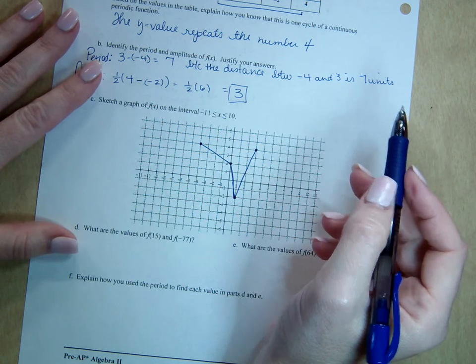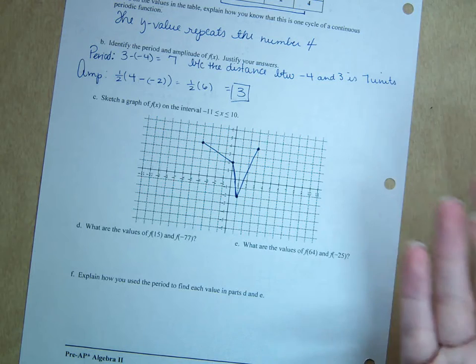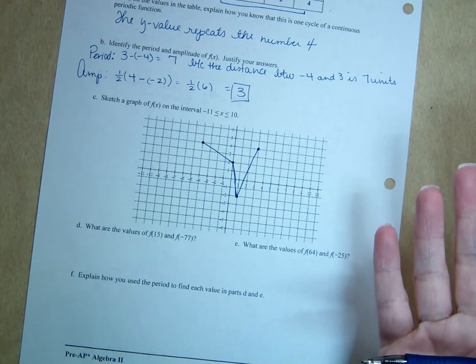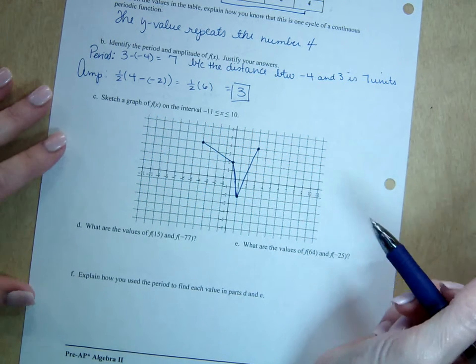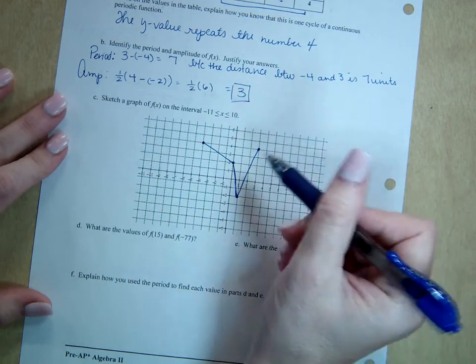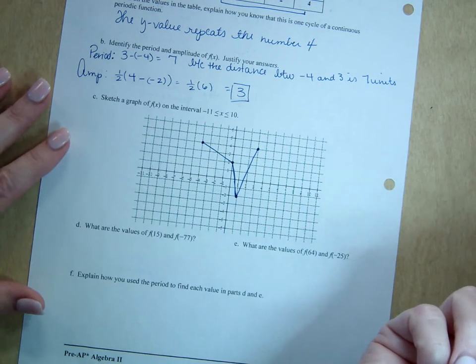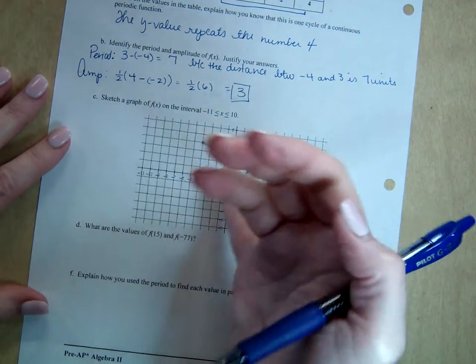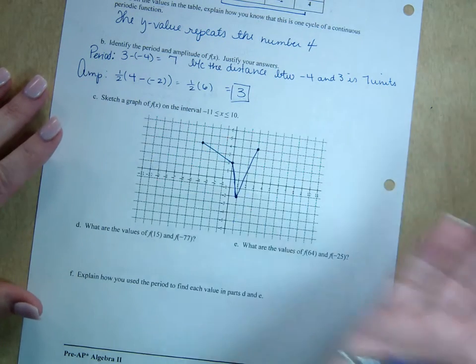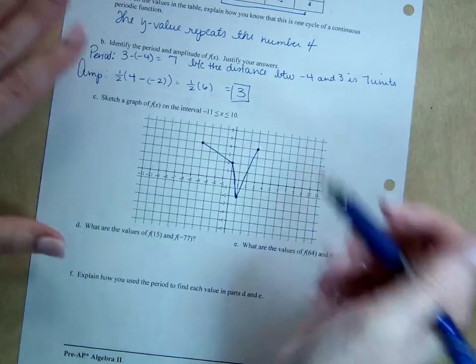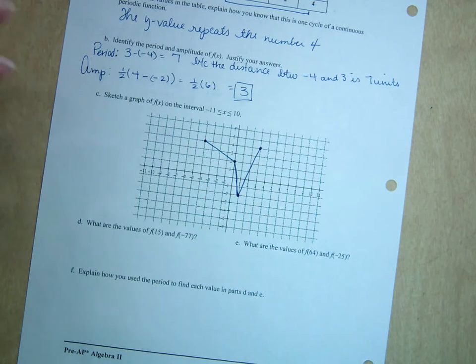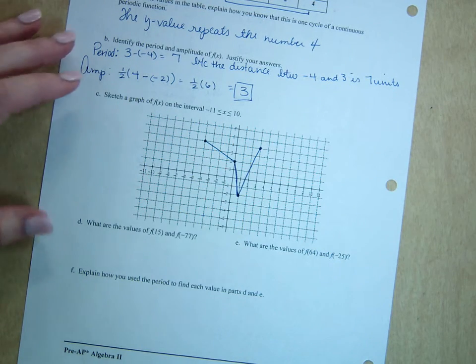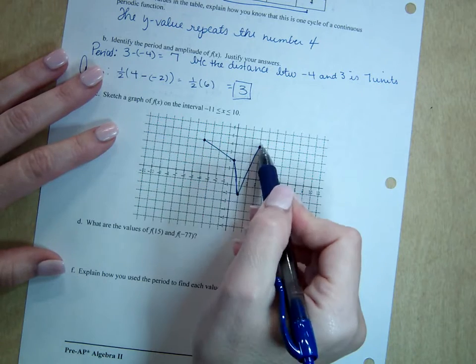So how do I get the next point? You have to go over 7. Go over 7 from where? Any of them? Do all of these points have another one that's 7 units away? Yes, they all do. You could do them all at once and then connect, or you could say, okay, I just did the top one. Now I'm going to go to this middle one.